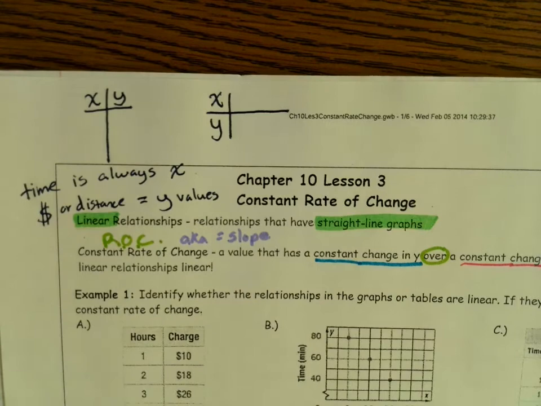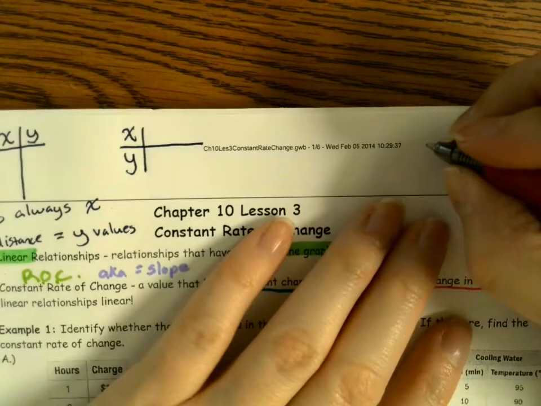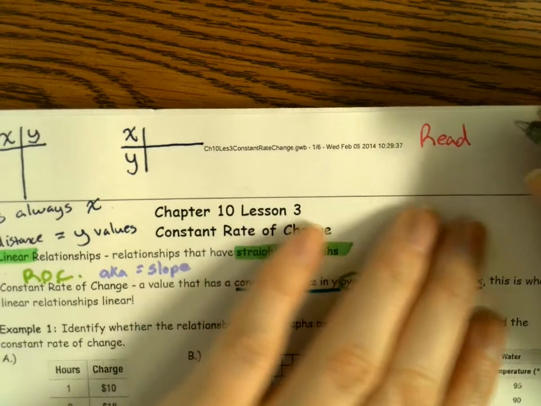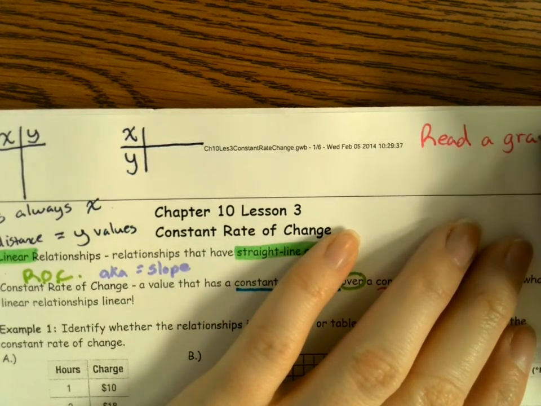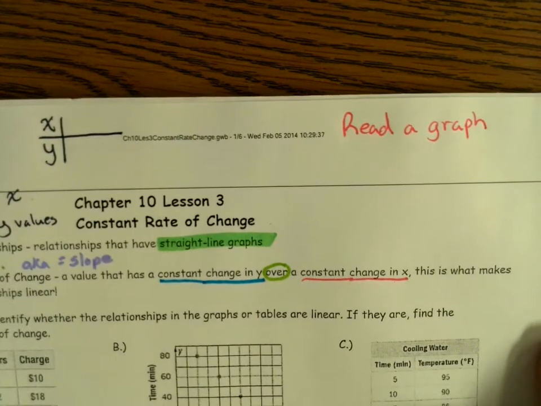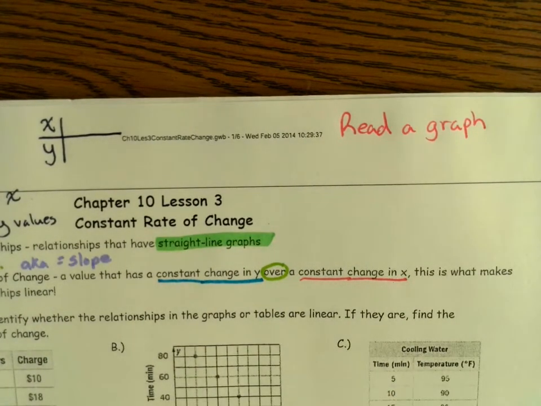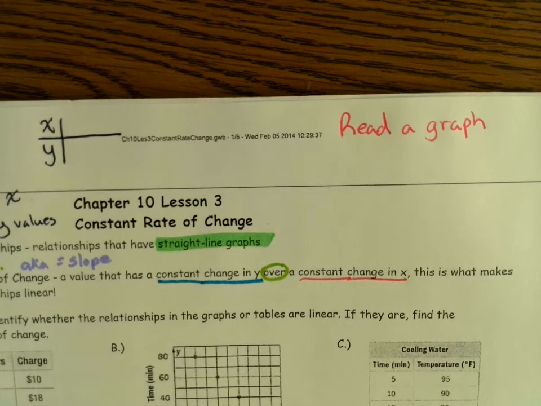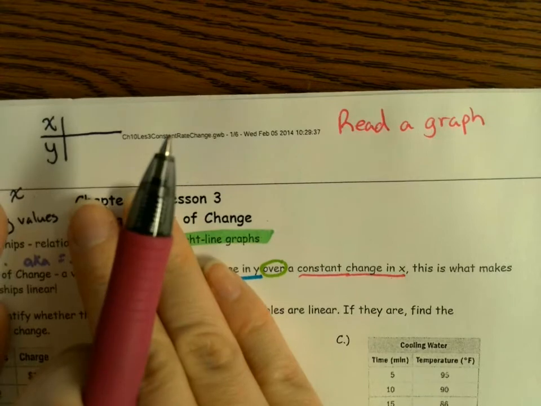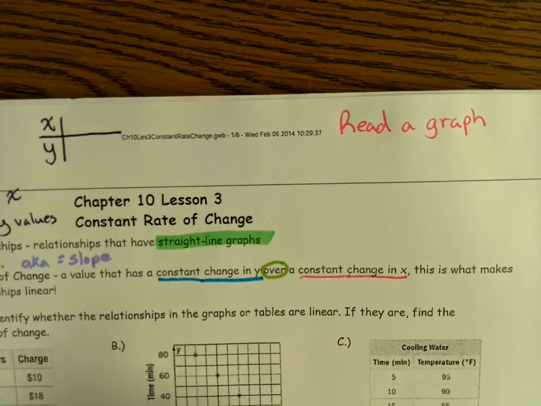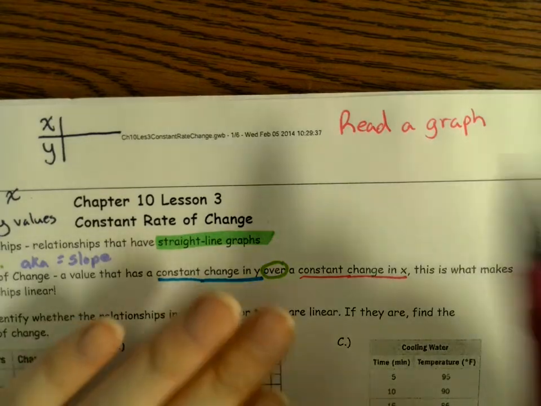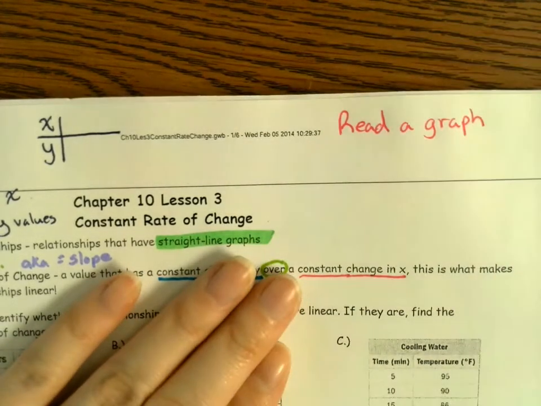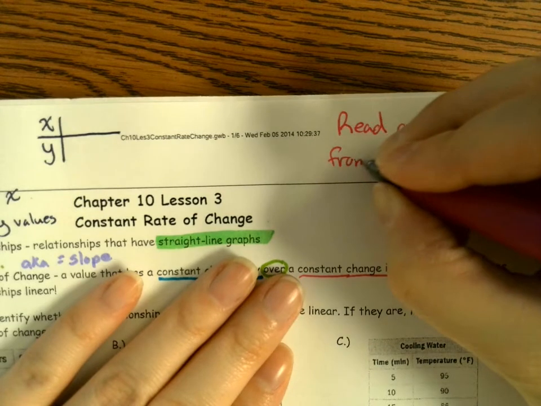Now, reading a graph. When we read a graph, it's just like reading a book. When you read a book, you start where? If you're looking at a page, do I start in the center? Do I start all the way at the bottom? Do I start at the top? Do I start at the top right? No. Where do I start? Top left. So that's important. Now, sometimes it might not always be at the top. With a graph, it's just important to understand that you read a graph from left to right.